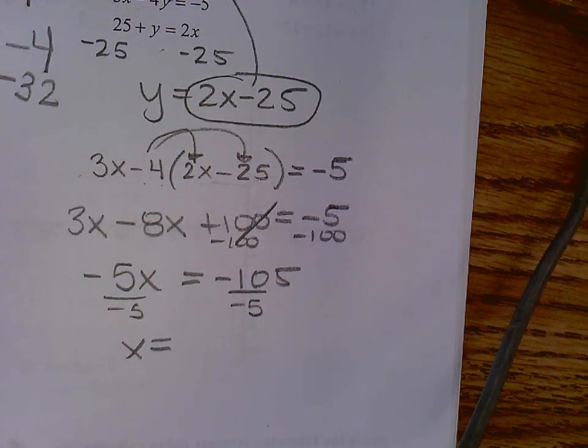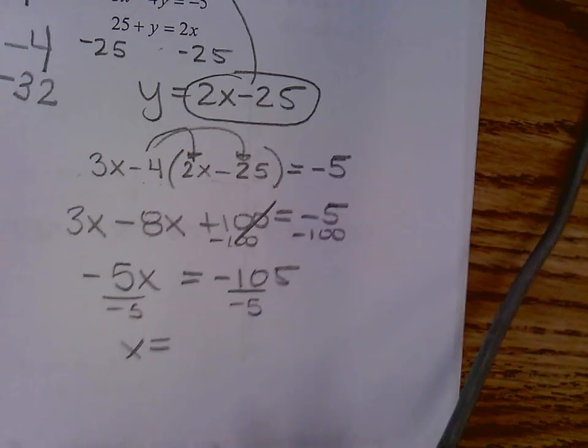All right, so what is x? Should be positive 21. So now you're going to plug that 21 back in and see if you can figure out what y has to be. So we're doing all of this using algebra. We haven't done a single graph for this problem. So x is positive 21.